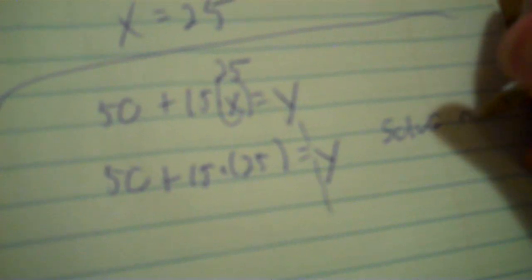So 50 plus 15 times 25 equals y, and y is by itself, so he's saying solve me. Times and add. 15 times 25 is 375. Then add them and you'll have y. Just do the operations that they say. 425.